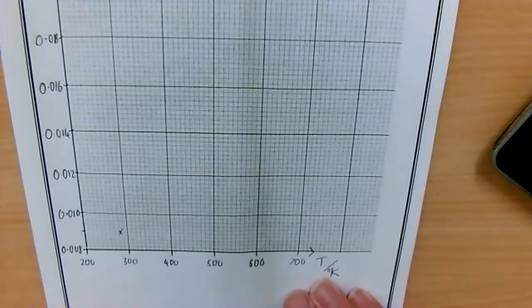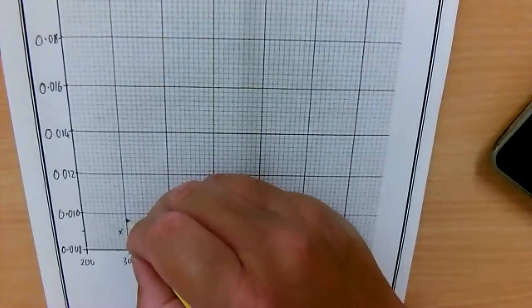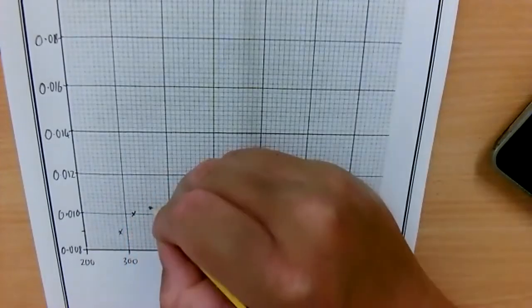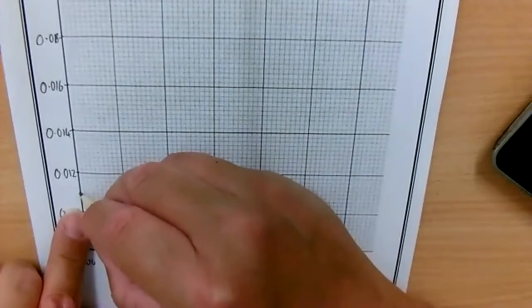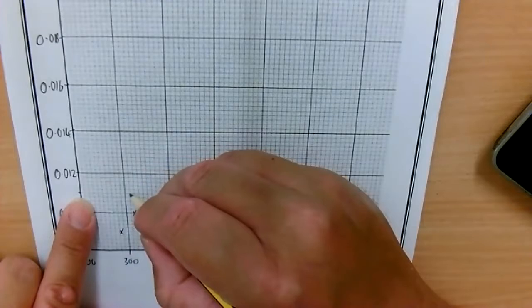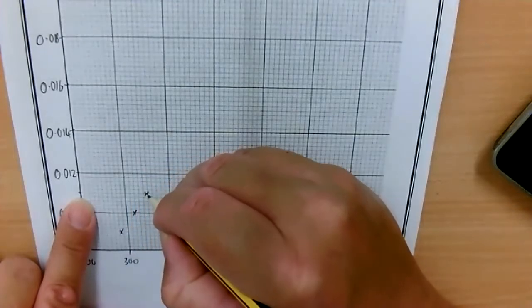So the next one is 0.10 and 314. So that's 310. 314 is about halfway. 0.011, which is here, and that comes out at 346. So that's 300, 10, 20, 30, 40, that's 50, so 46 would be about halfway.